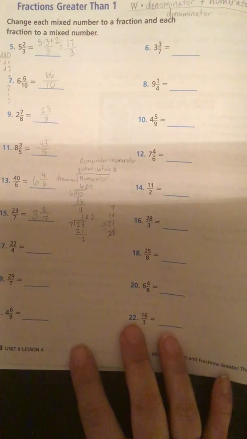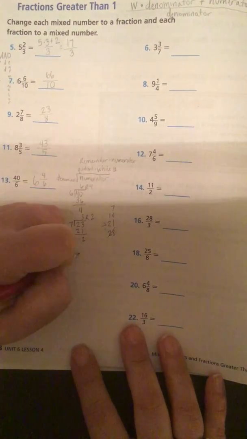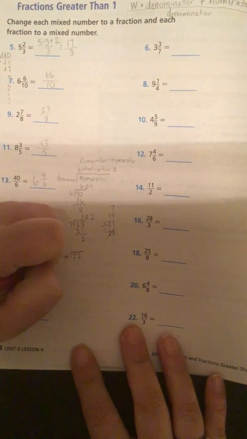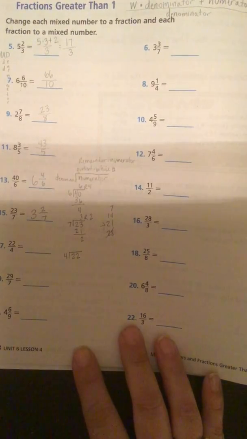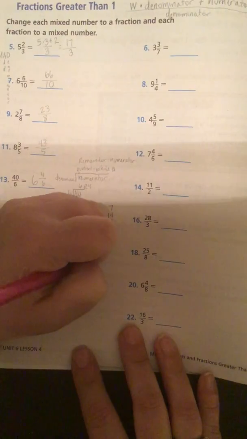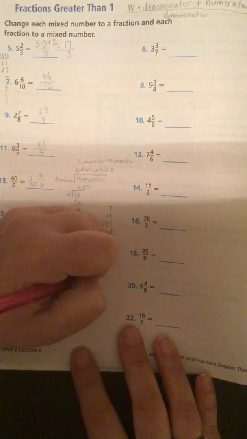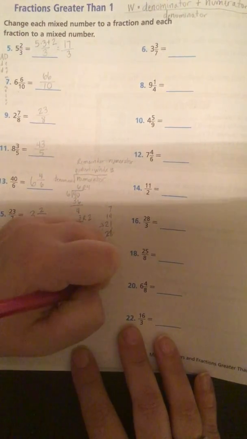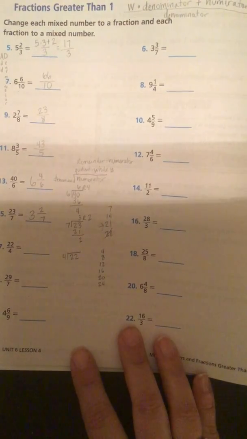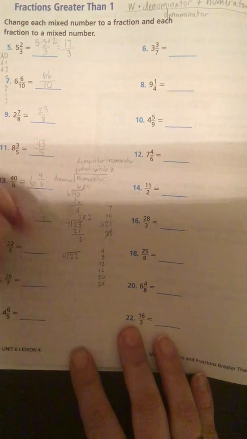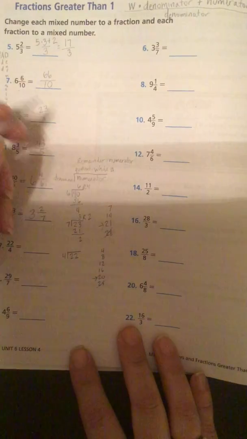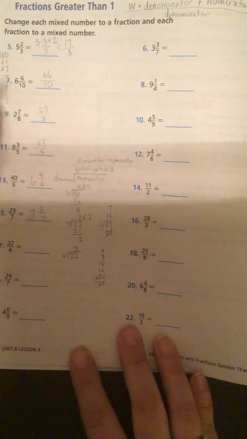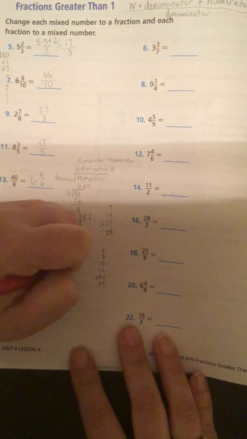Let's look at 17. 22 divided by 4. Well, how many times can 4 go into 22? Writing my multiples, 4, 8, 12, 16, 20, 24. 24 was too big. There's my target. That was 5 times. 5 times 4 is 20.